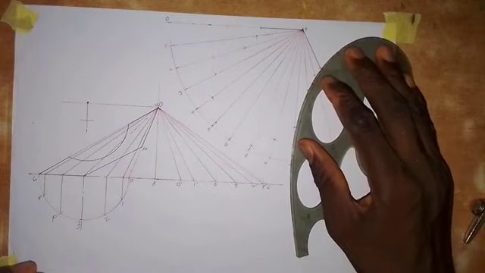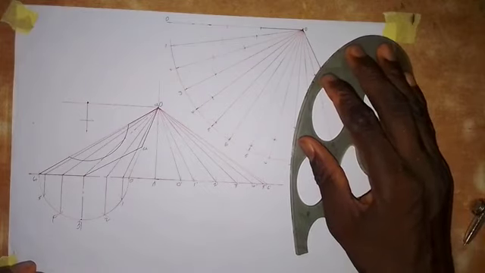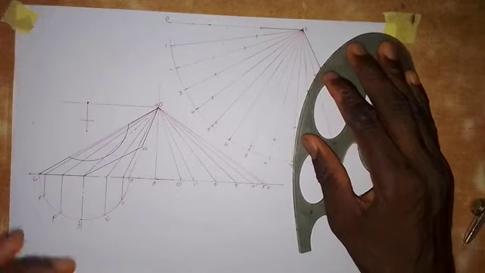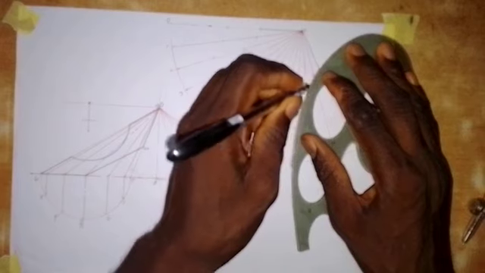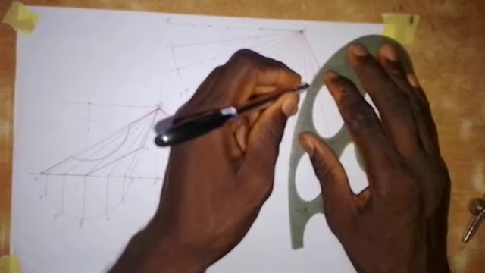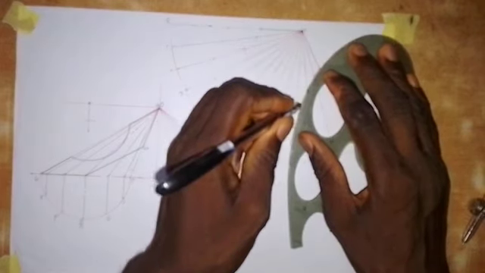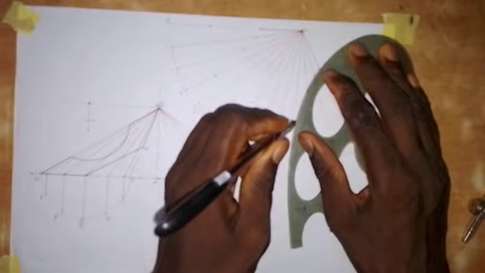Looking at these 4 points, I can connect them. Let me connect these 3 first. So we have this being joined together like this. Then I can connect the 4th one like this.